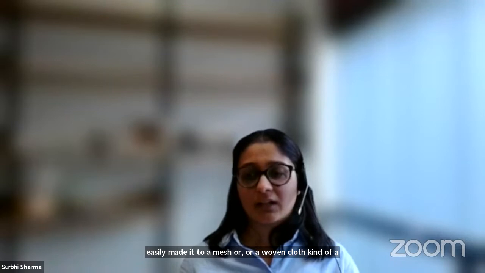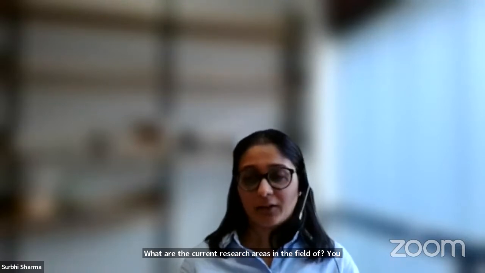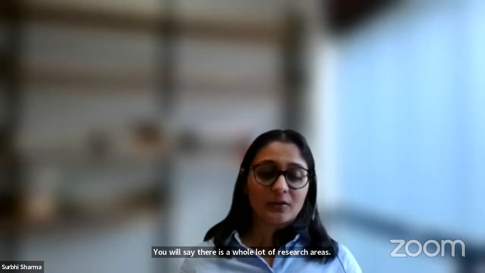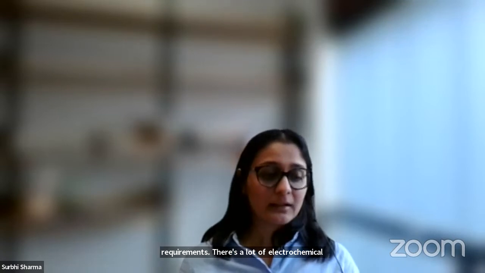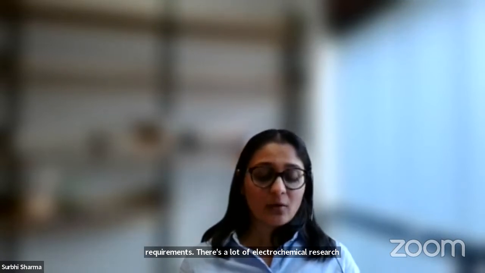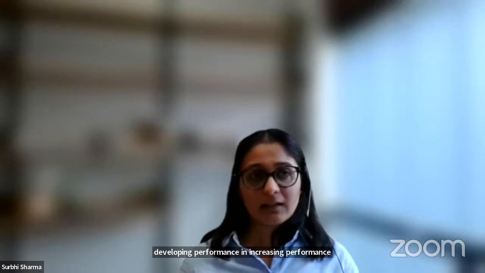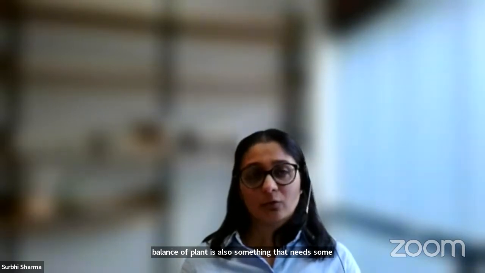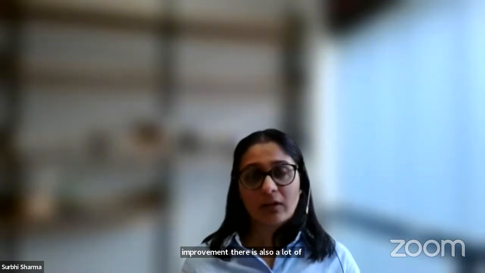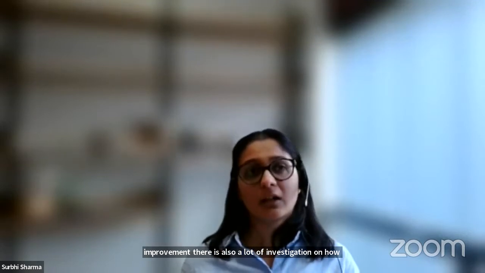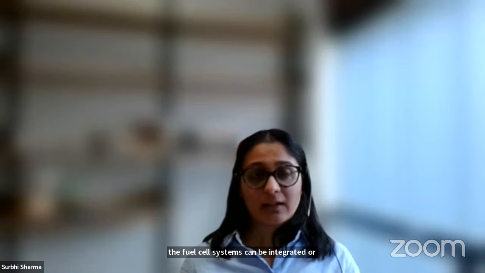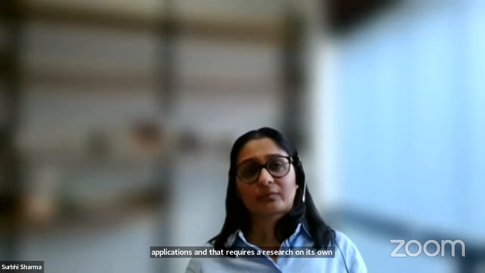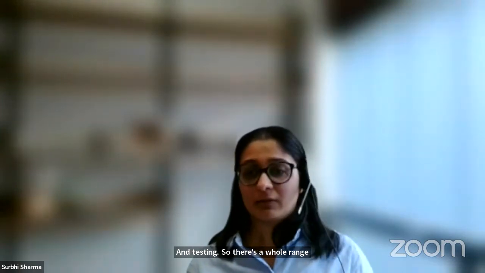What are the current research areas in the field of fuel cells? There are a whole lot of research areas. We've only talked about the components and the requirements. There's a lot of electrochemical research on developing and increasing performance. Balance of plant is also something that needs some improvement. There is also a lot of investigation on how the fuel cell systems can be integrated into different applications, and that requires research on its own and testing. So there's a whole range of areas within fuel cells.